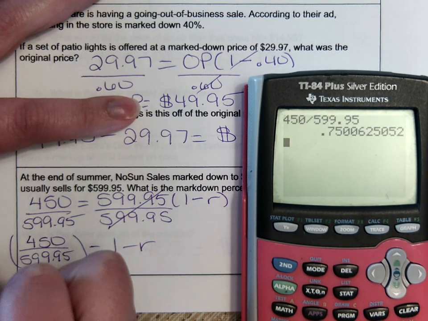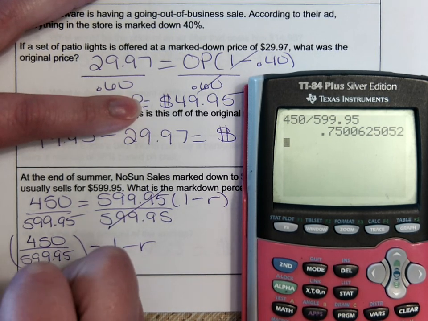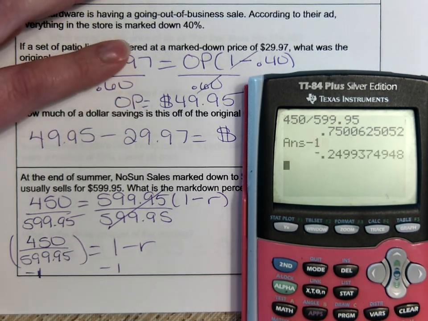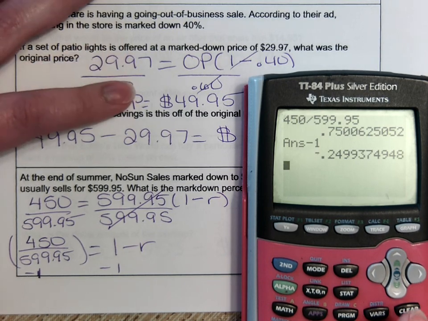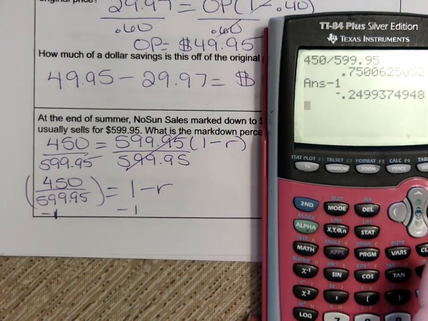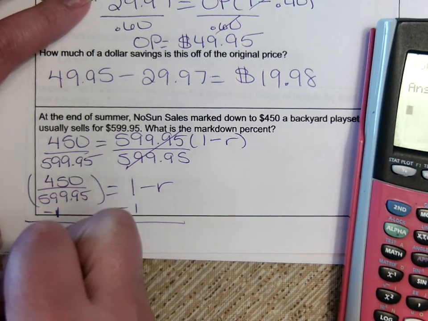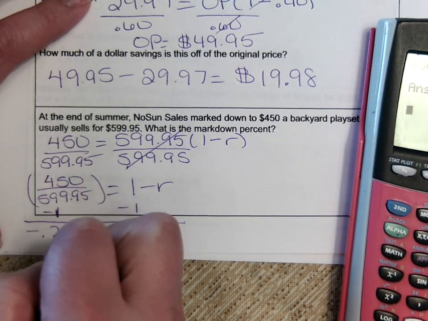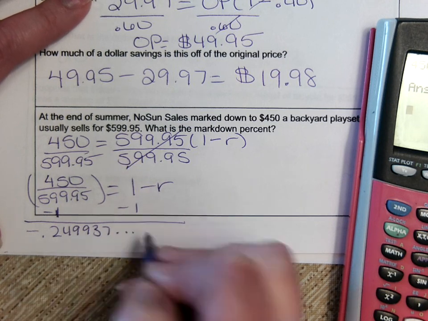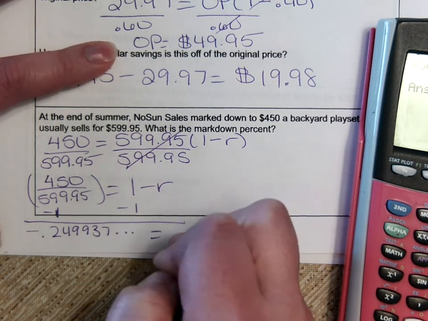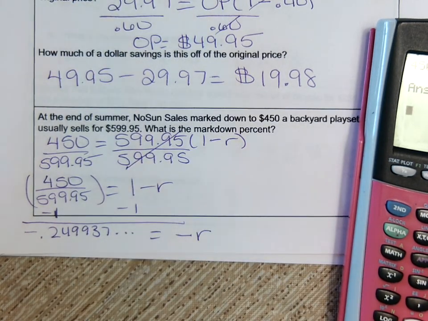And I'm going to have to subtract the 1 off. And when I subtract the 1 off, it gets me this nasty looking negative number. And that's okay. So negative 0.2499937, blah, blah, blah. Because it's a minus R over here.